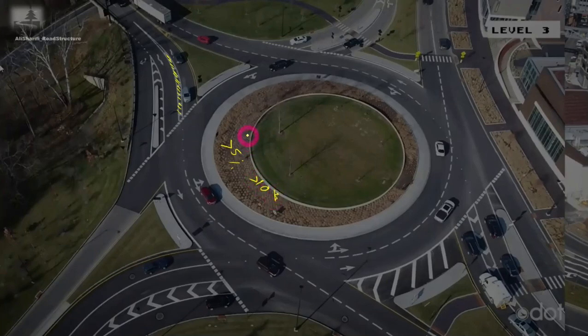This is associated with traffic condition B, and this one is associated with traffic condition C based on the AASHTO Green Book.